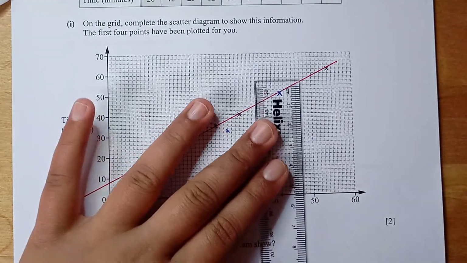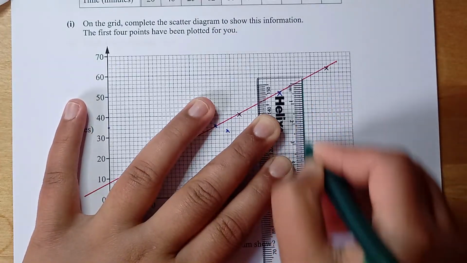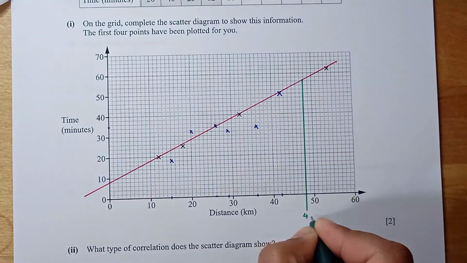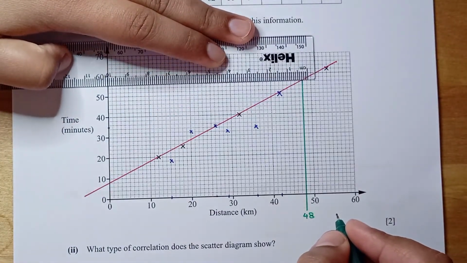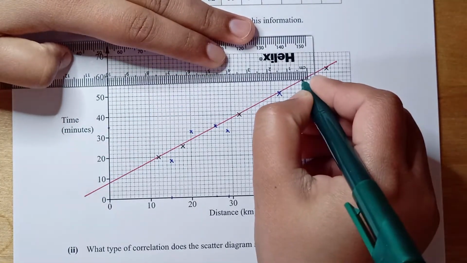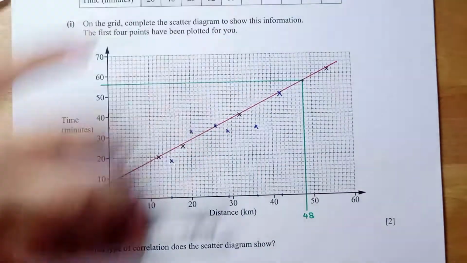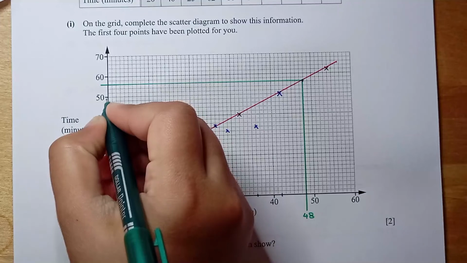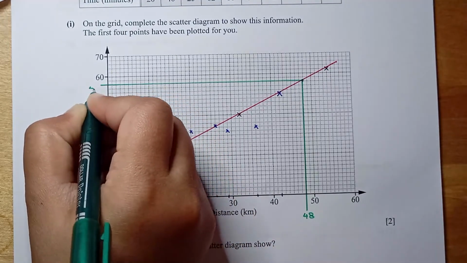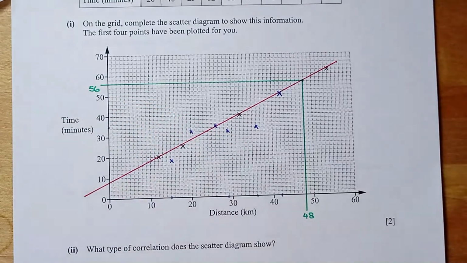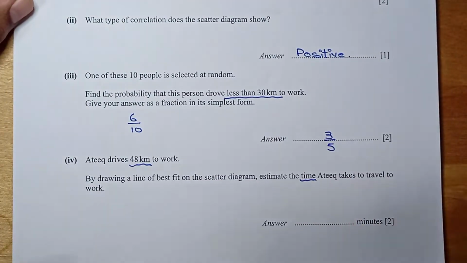Yes. Now for 48 kilometers, let me find the time corresponding to 48 kilometers. This is 48. This is 48 kilometers. Now let me find the time. Yes. So this is the time. So 50, 52, 54, 56. 56 minutes. In terms of minutes, the time is 56.